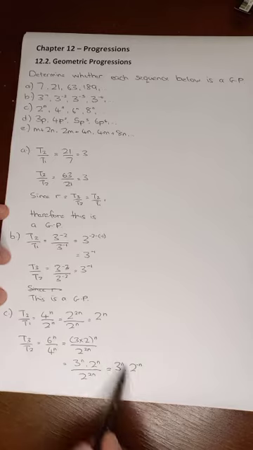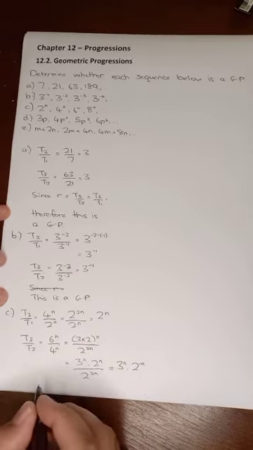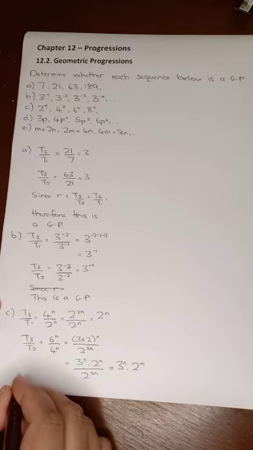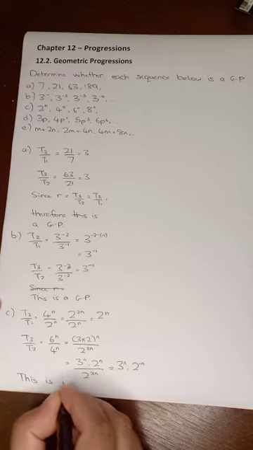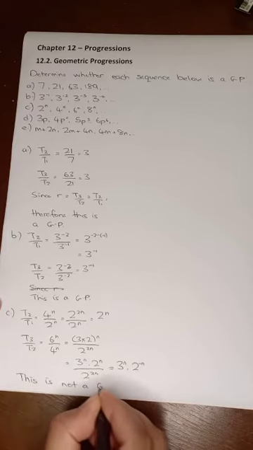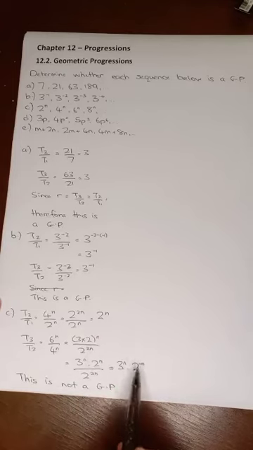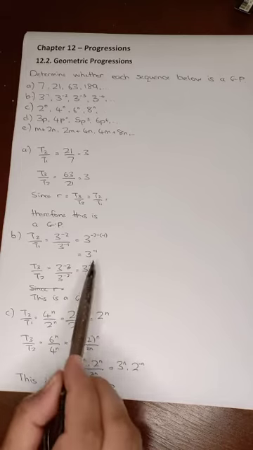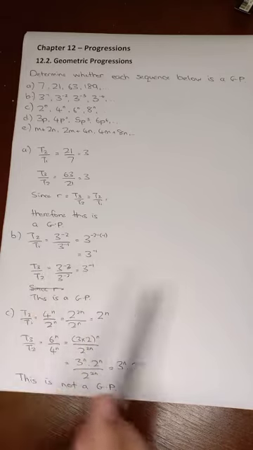The ratio is not the same. So when the ratio is not the same, you can say that this is not a GP, not a geometric progression. Why? Because it is a geometric progression only when the ratio is the same when you take two different terms and divide them.